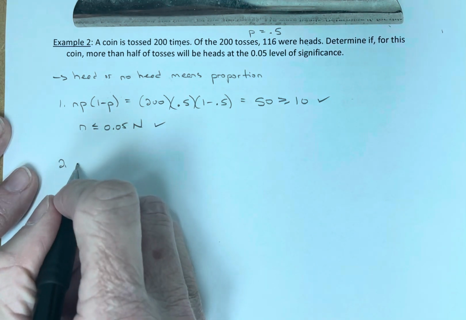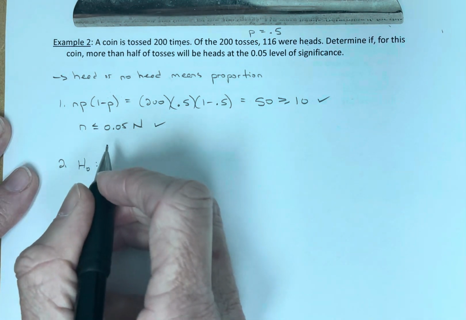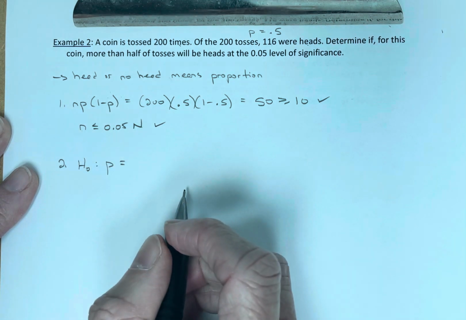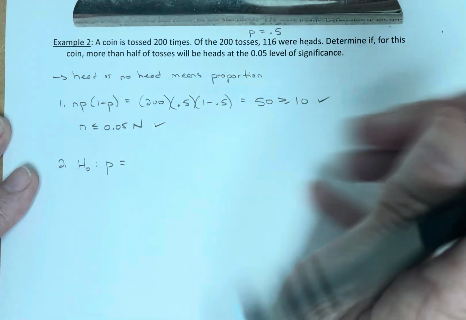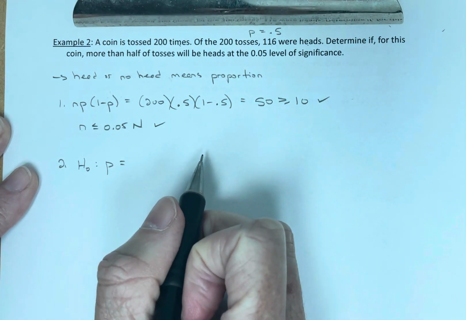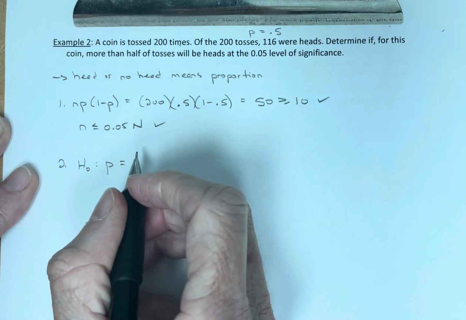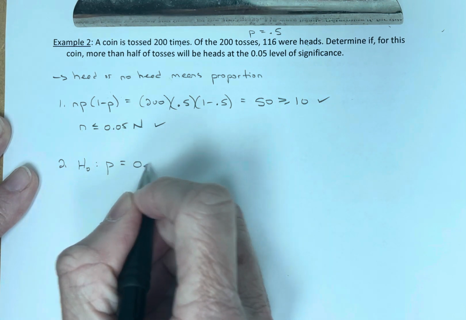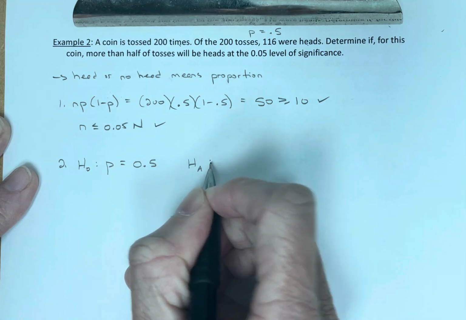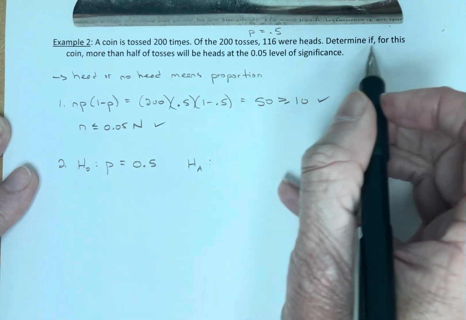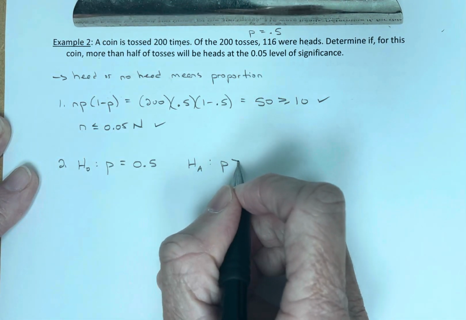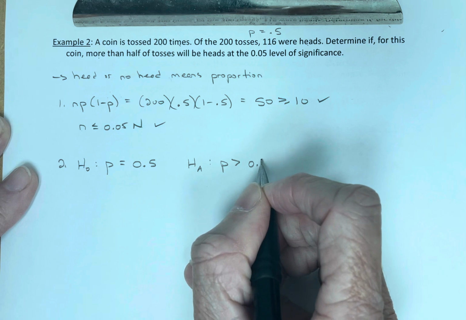Step 2, our null hypothesis is a statement of equality. It is p equal to 0.5. Our alternative hypothesis, we want to be more than half, so we want p greater than 0.5.